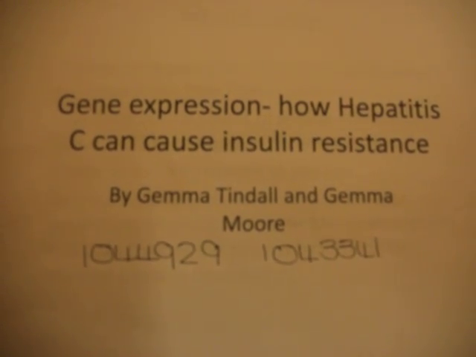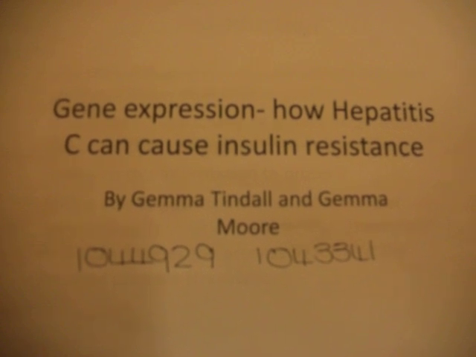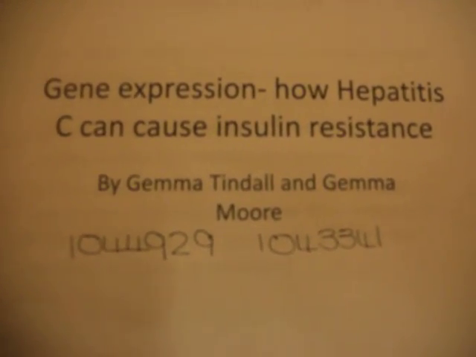This is our presentation of gene expression, how hepatitis C can cause insulin resistance, by Gemma and Gemma.